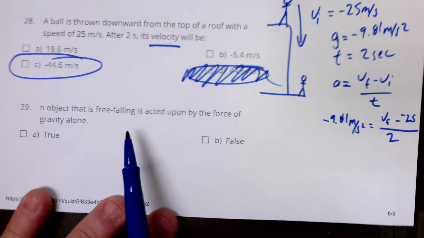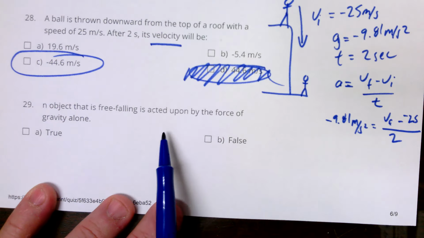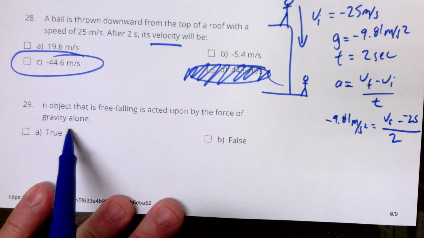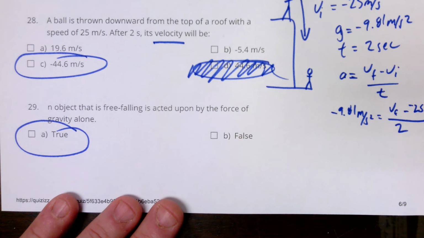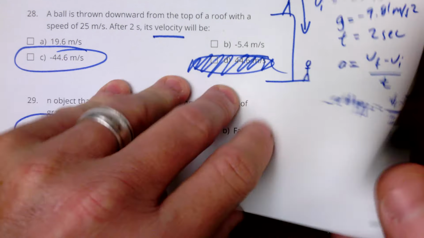Okay. An object that is freely falling is acted upon by the force of gravity alone. For now, we're going to say that is true. There will be air resistance that we will kind of sort of have to consider later on. But for now, we basically said gravity is the only thing changing the motion of the object.